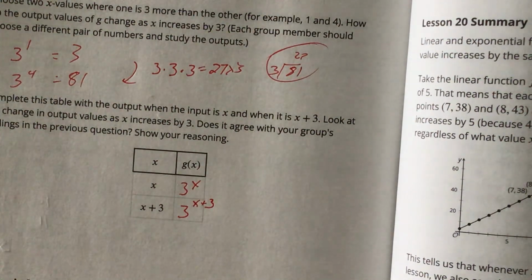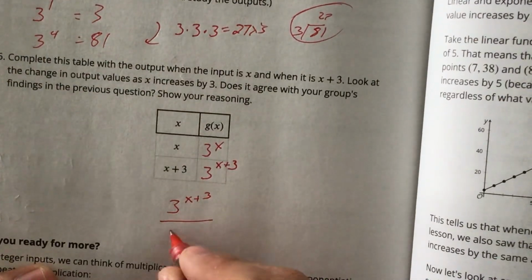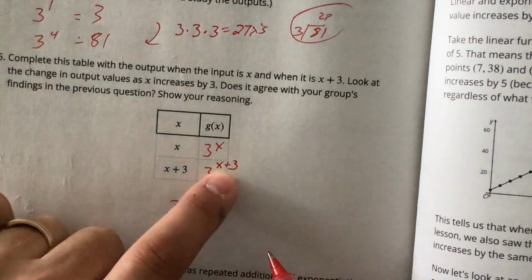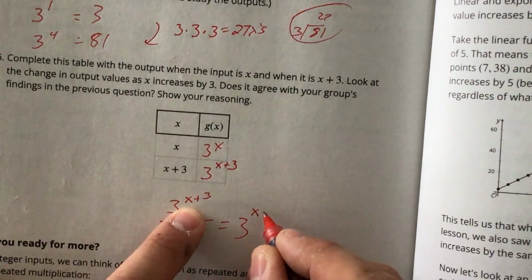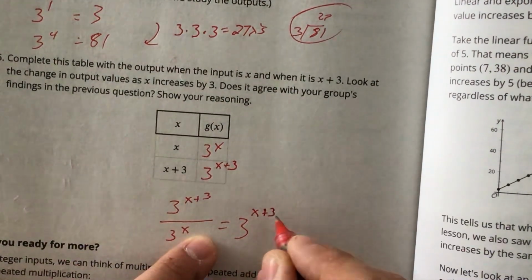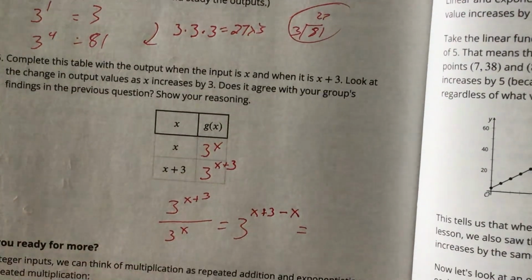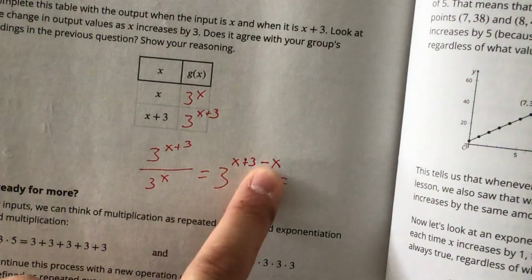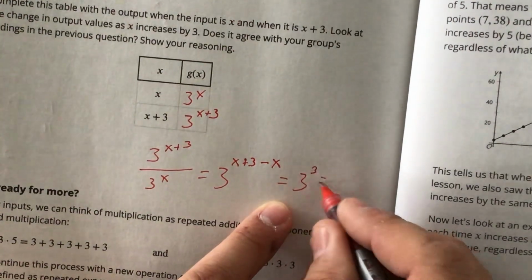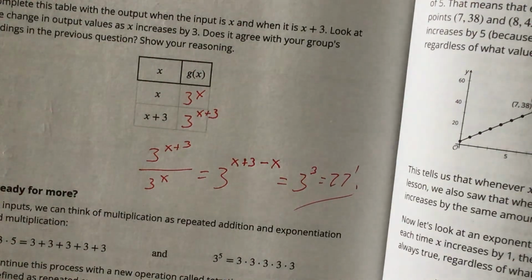Let's check it. 1 below it, divided by 1 in front of it. Again, the rules state that you subtract the exponents. Top minus bottom. Simplify. Combine like terms. The x's will cancel, and you're left with 3 to the third, which is 27. Again, a proof of why that works.